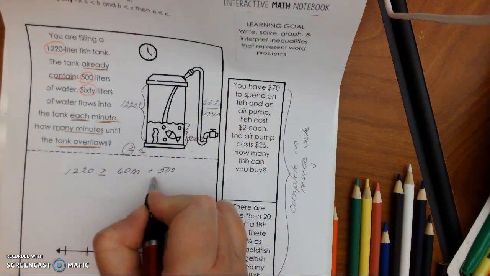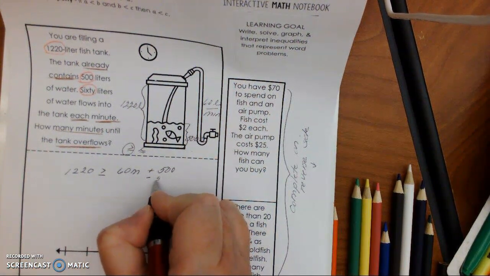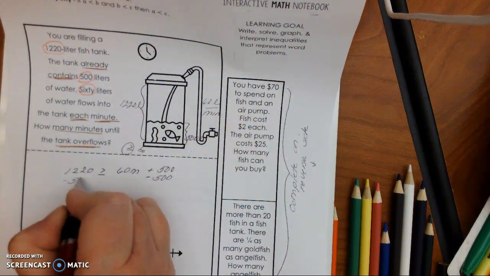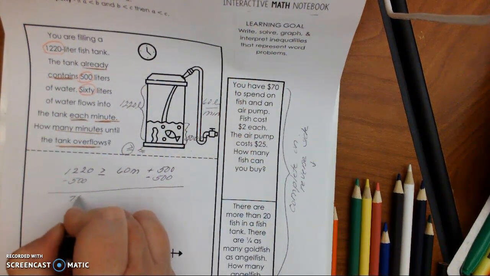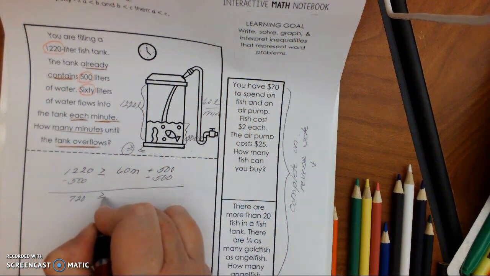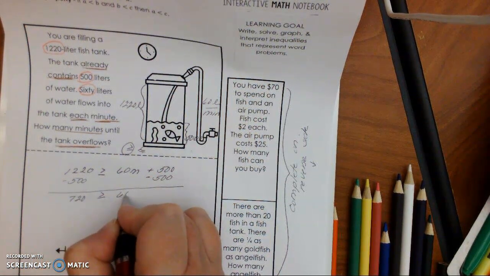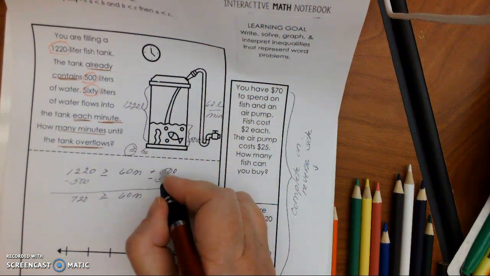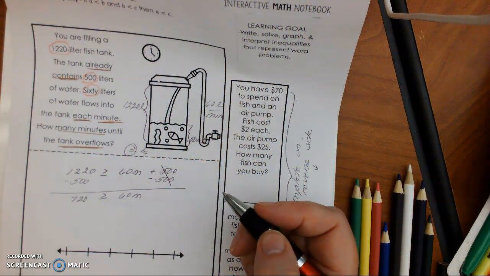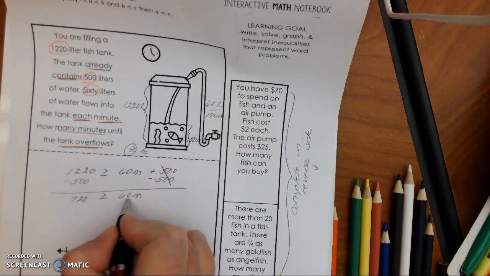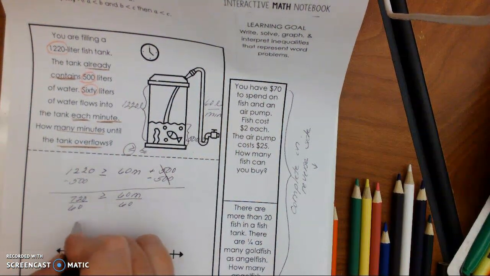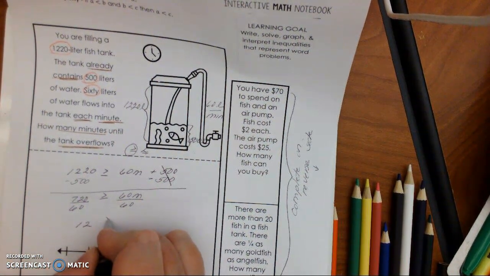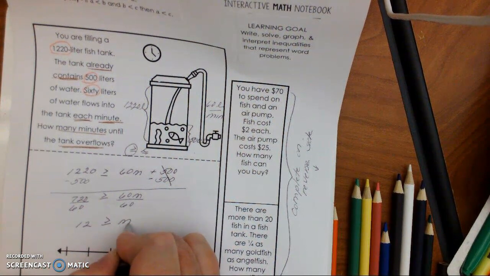So we're going to subtract, because the inverse of addition is subtraction. And this comes to 720. We keep the inequality symbol. We have 60 times m. We're going to cross that out. So 720, so the inverse of multiplication is division. So we're going to divide both sides. So 720 divided by 60 is 12. So 12 is greater than or equal to m.